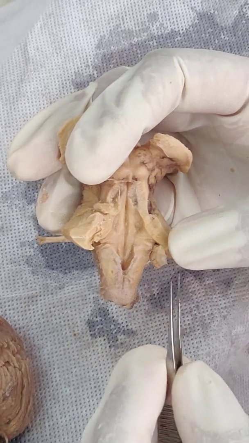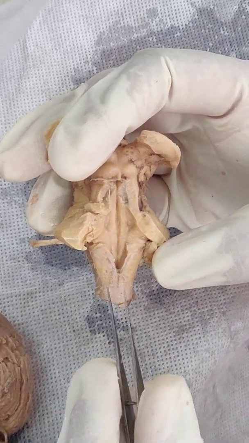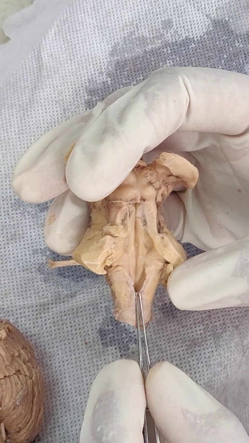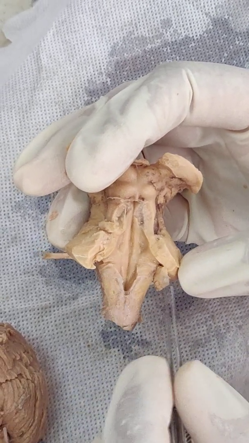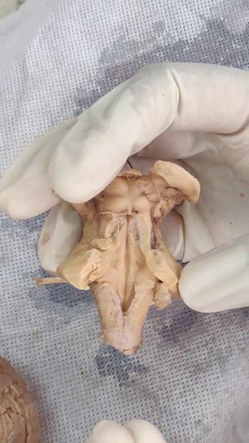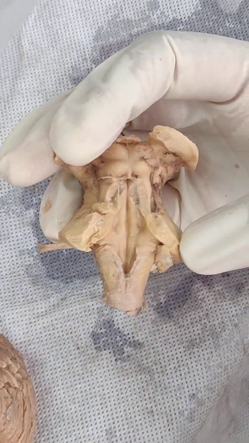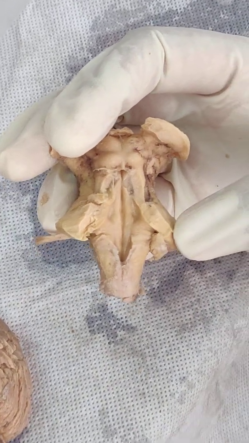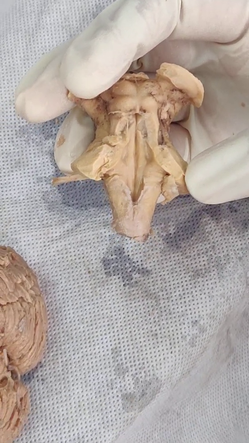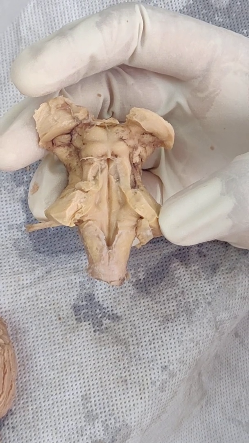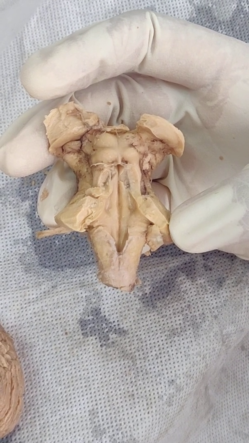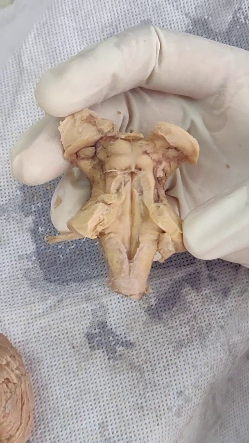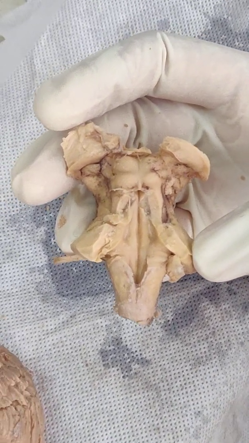Through these three openings, the foramen of Magendie in the midline and the foramen of Luschka on each side, CSF escapes and goes into the subarachnoid space, where it is circulated and enters the cerebellomedullary cistern, or cisterna magna, and this CSF is absorbed by the arachnoid villi and granulations.